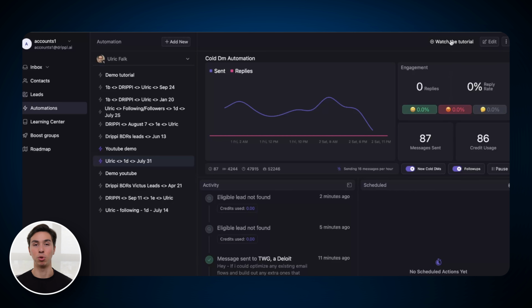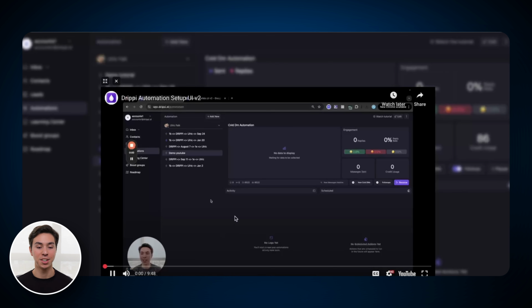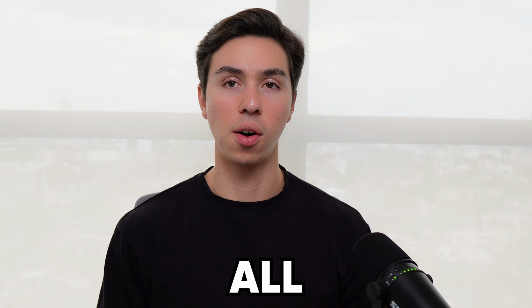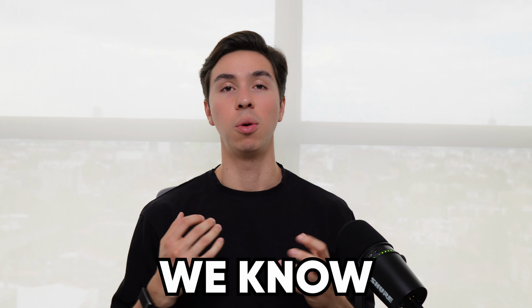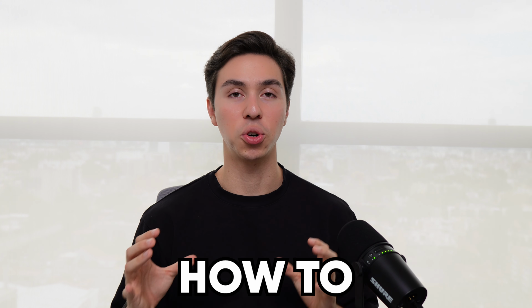Now, if at any point in time you feel lost, you can always look for these watch the tutorial buttons all across Drippy. You'll find them everywhere. You can hit that, and then there's going to be a video of me going through how to set up that specific feature within Drippy. Okay, so now we're all good to go. We know how to find leads, we know how to write scripts, we know how to set up campaigns, and we know how to read the dashboard.